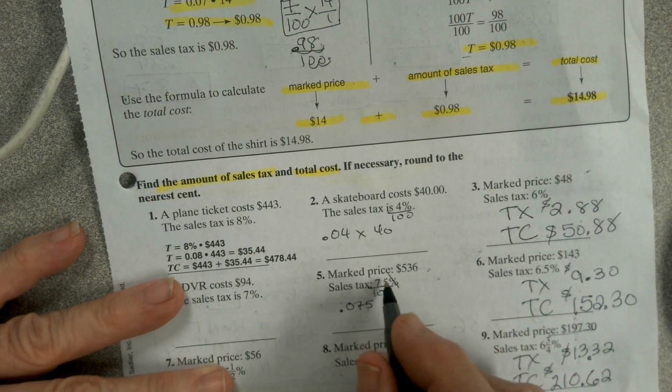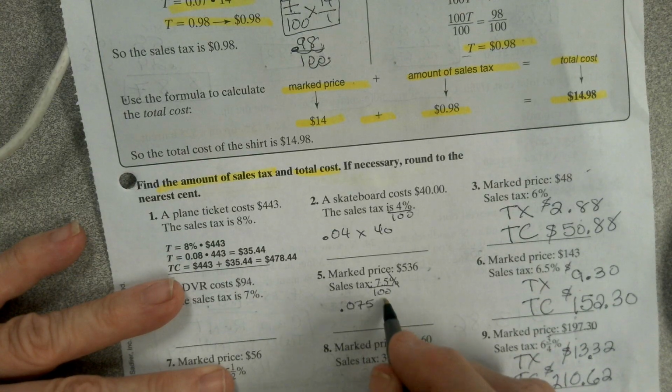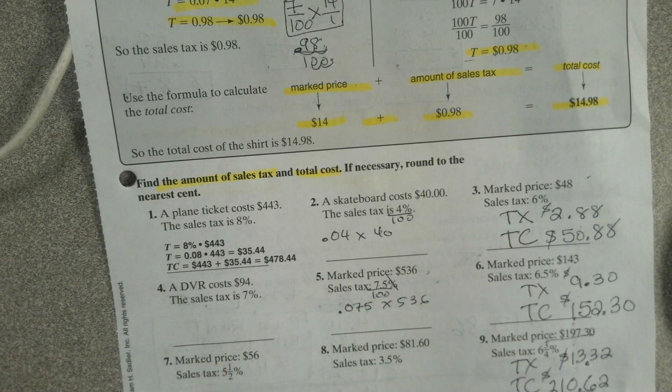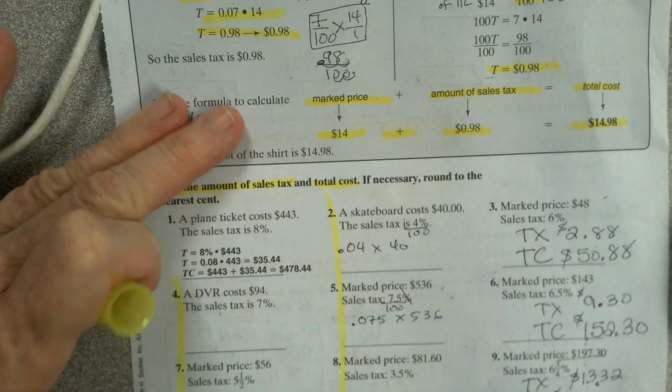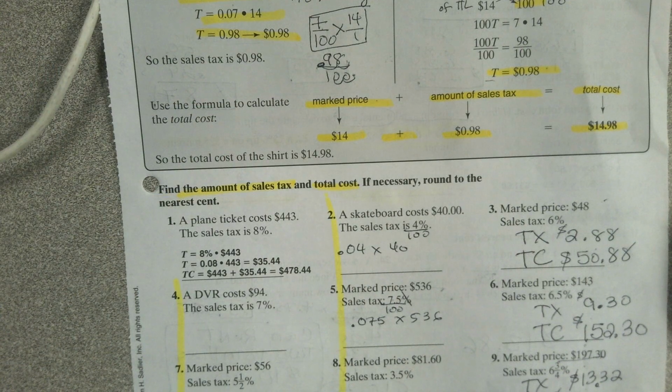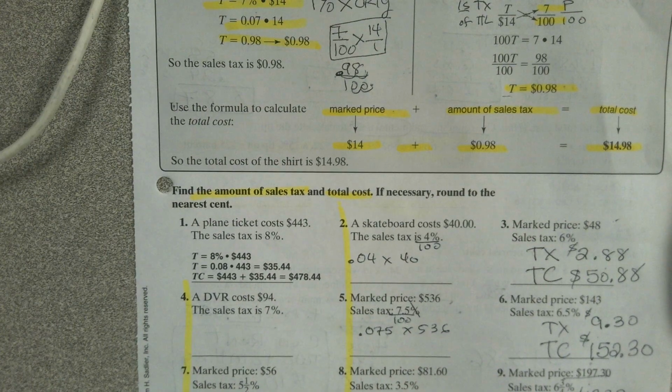0.075. And if you're not sure, put 7.5 divided by 100 times 536. So I think if you do it the decimal way, it's going to be really fast. So go ahead and do all of those. So basically everything. And then, yeah, it's not going to take you long. Yeah, and all these you can make into decimals, so it's going to be easy.